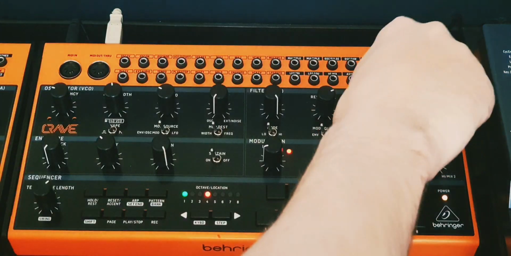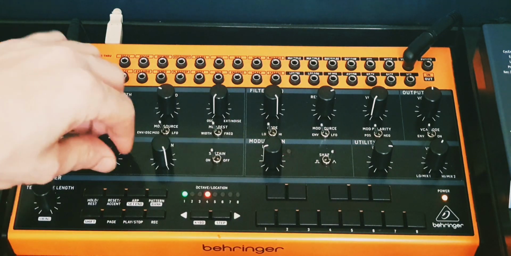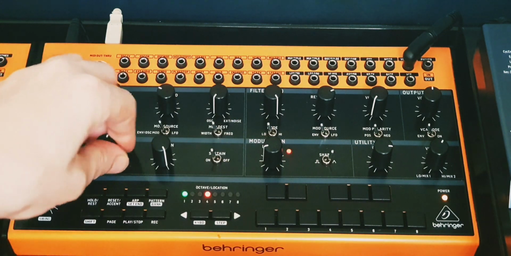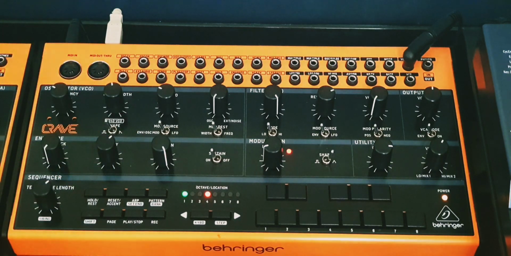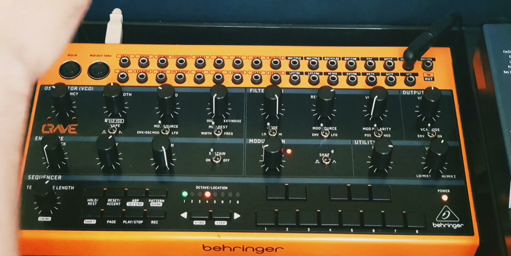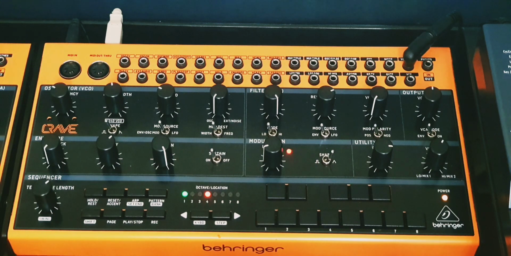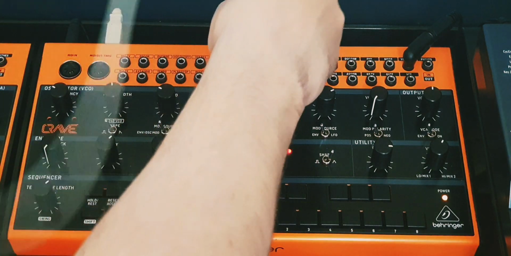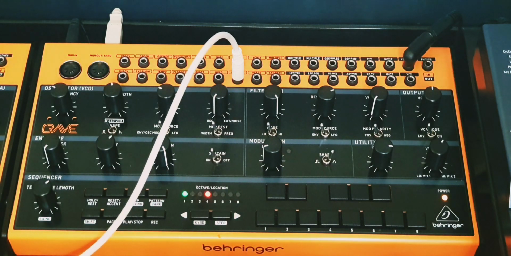Now, although you can choose it on the amplifier, the only way of decoupling it from the amp is to trigger it by some kind of gate. So if you had another Crave here handy, and every time, let's get a longer wire, and every time you were to play a note, you turn the other one on.